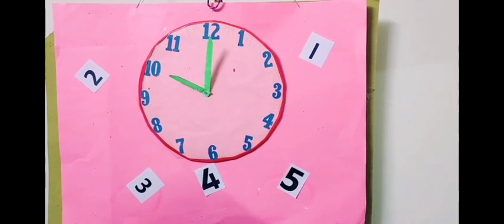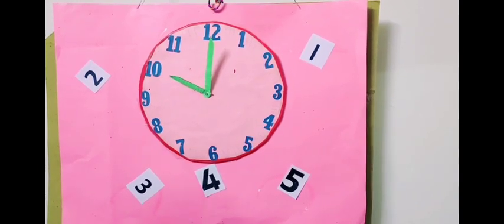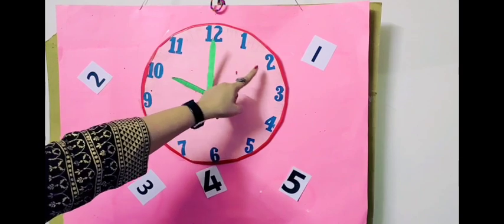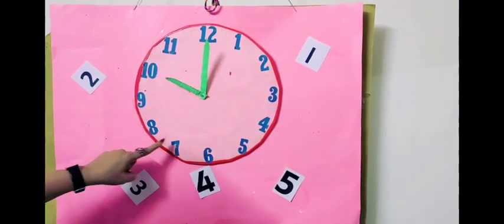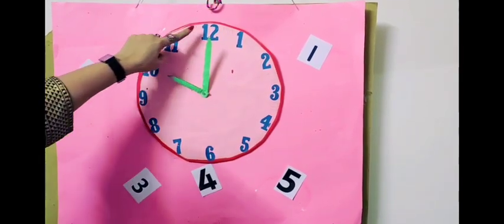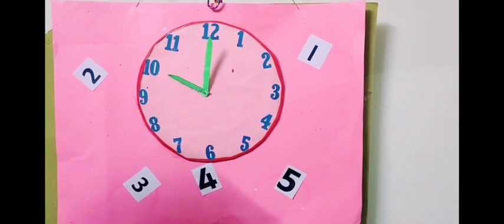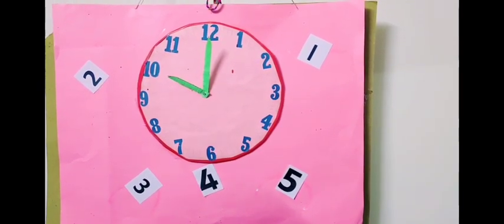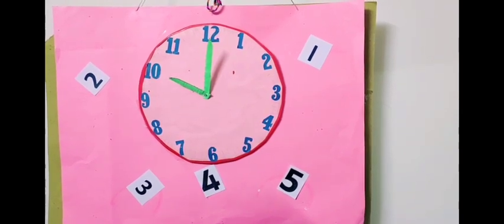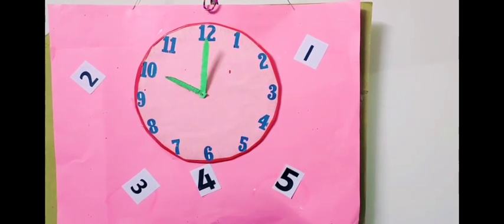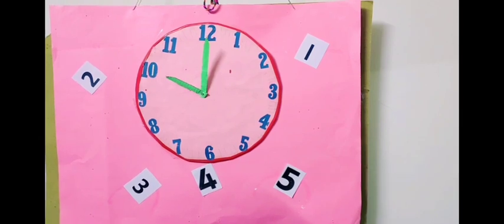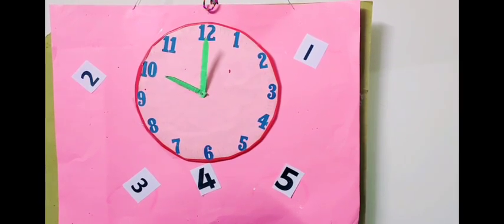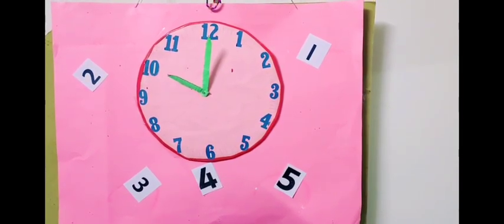See, there are numbers from 1 to 12. Can you see numbers from 1 to 12? Now children, besides the number, what else do you see? Yes, you see these two hands.